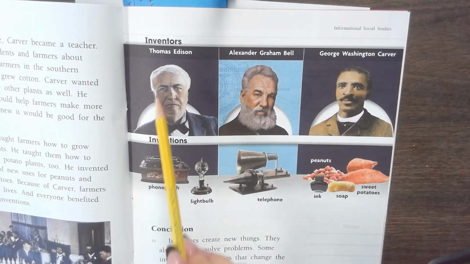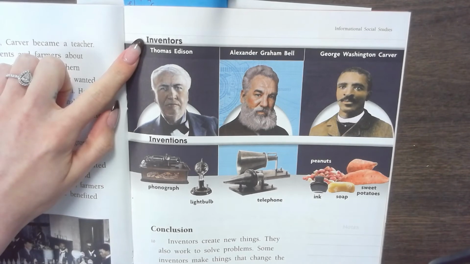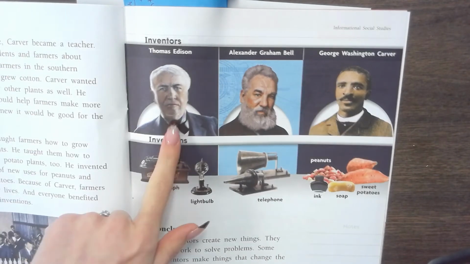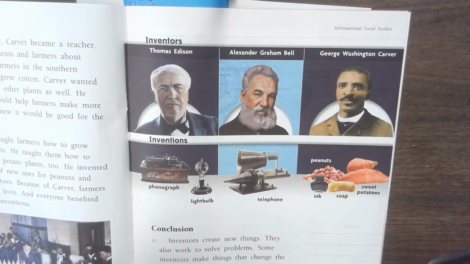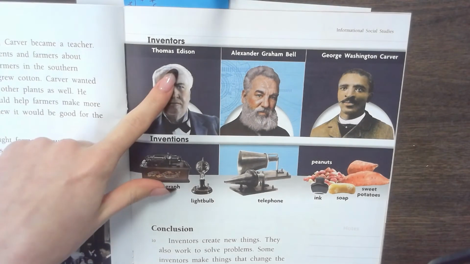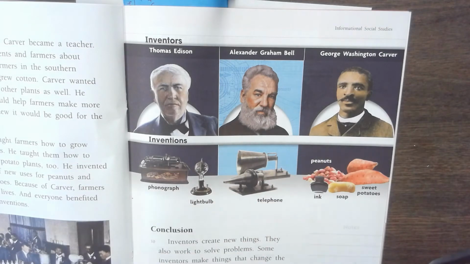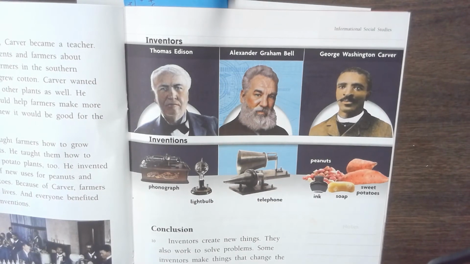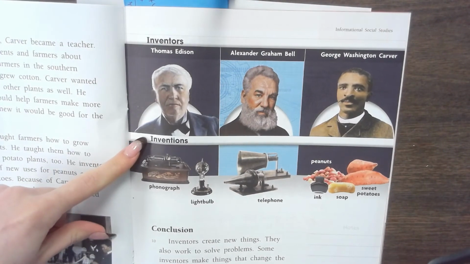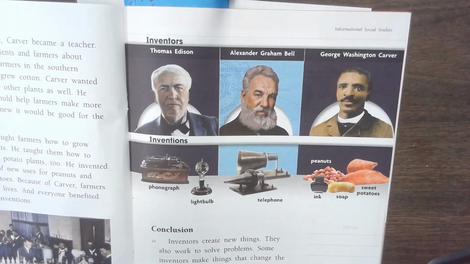So up top we have our labels, which will help us read the chart. So up here it says inventors. So we know that these three people are all inventors. We have Thomas Edison, Alexander Graham Bell, and George Washington Carver. Below we have another label that says inventions.